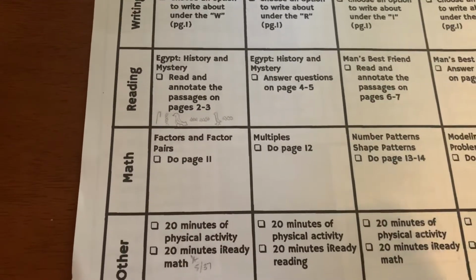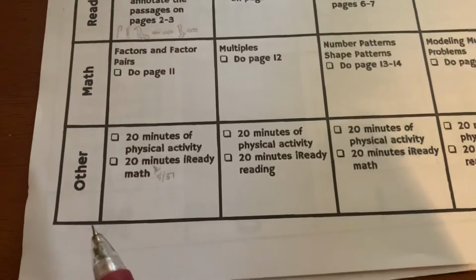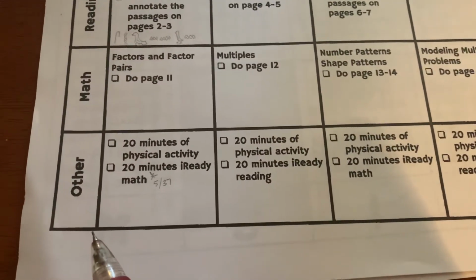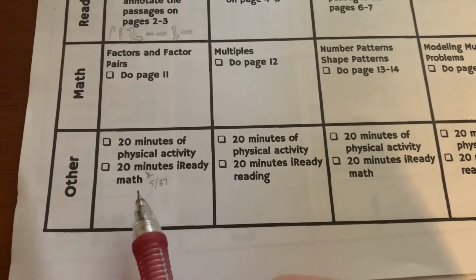Factors and factor pairs on page 11. We'll talk about that in just a second. 20 minutes of being outside in the sunlight, super important not to be cooped up inside all day. 20 minutes of iReady math.